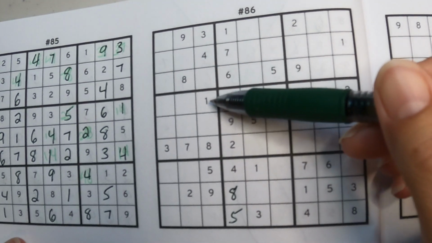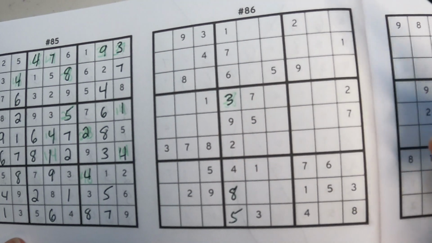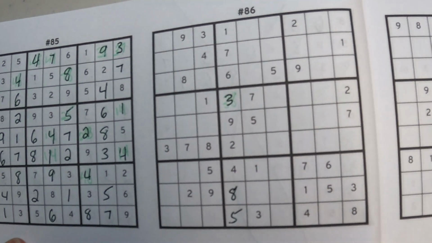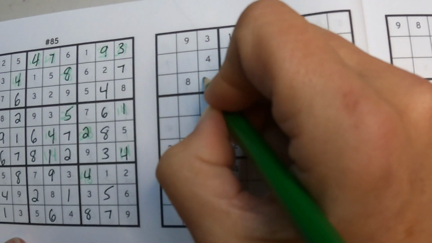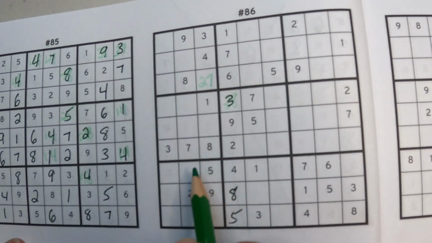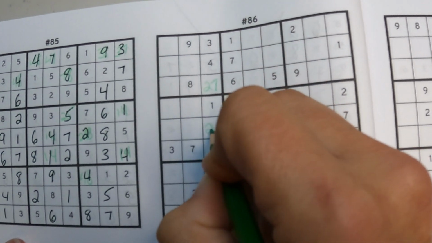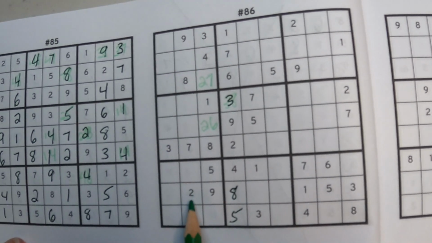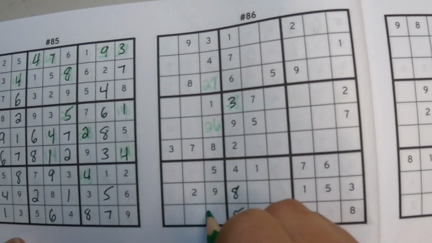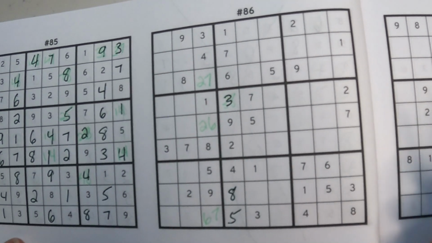If we do this column, looks like we're missing 2, 6, and 7. We've got a 6 here, so 2, 7. 7 here, so 2, 6. 2 here, so 6, 7.